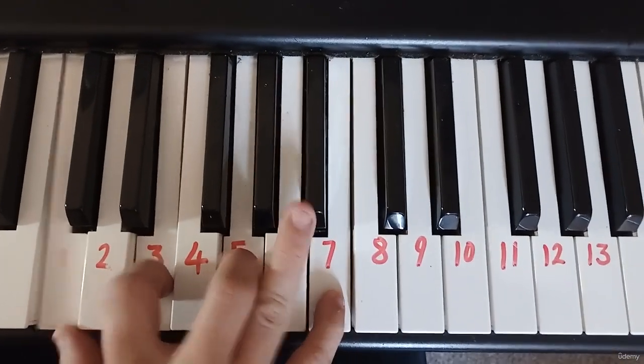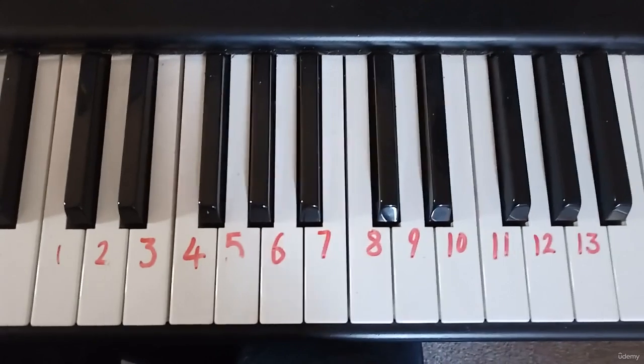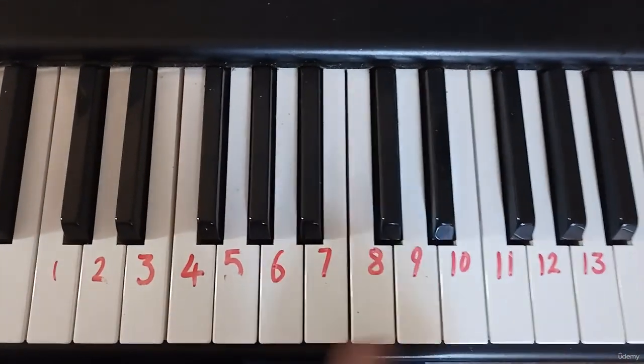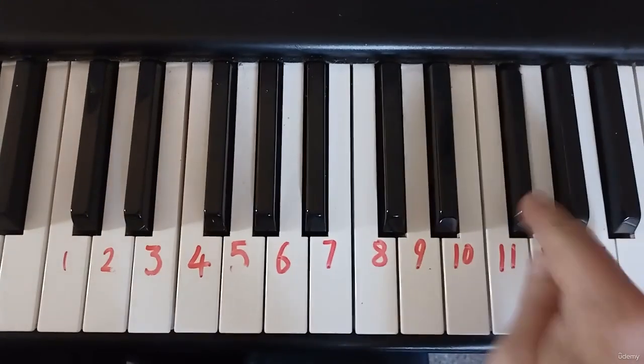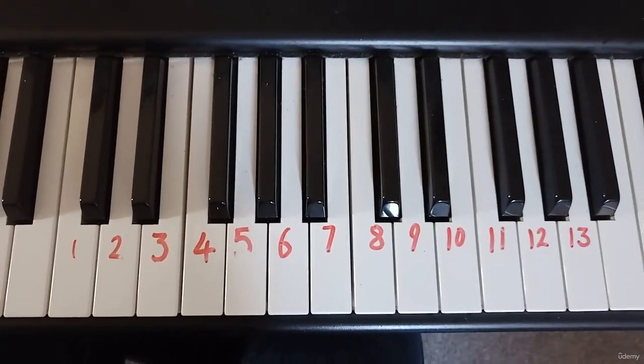And we can keep going up: 7th, 9th, 11th, 13, all the way to the top. We can also have sharp 9s, or flat 9s, or flat 11s, or sharp 11s, all that sort of thing. Let's delve straight in and see what musical ideas we can come up with.